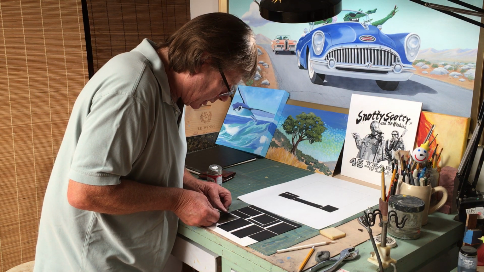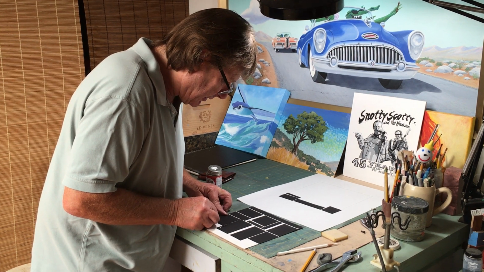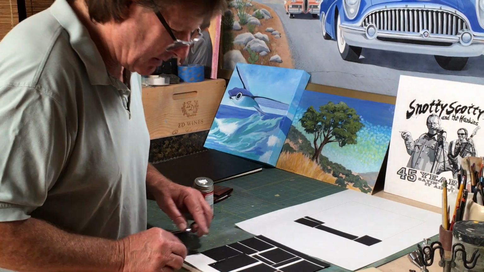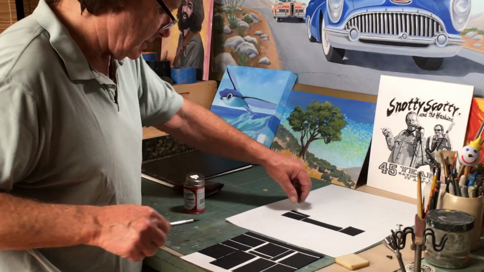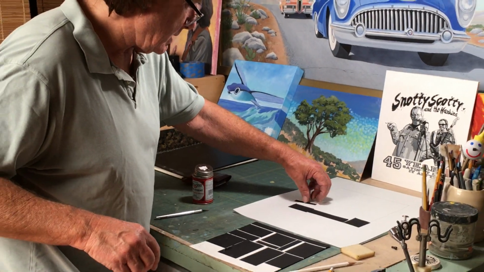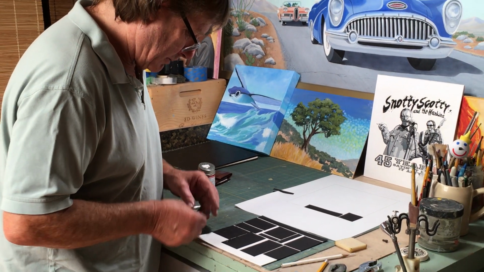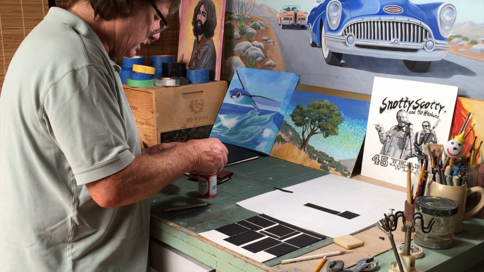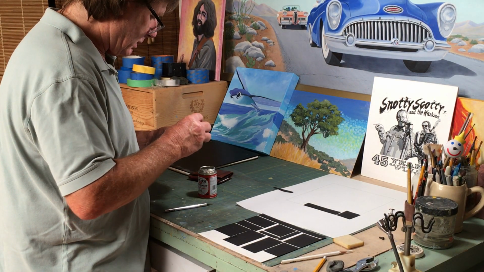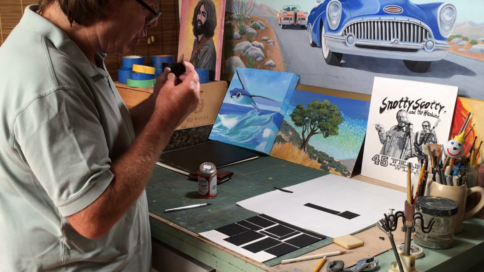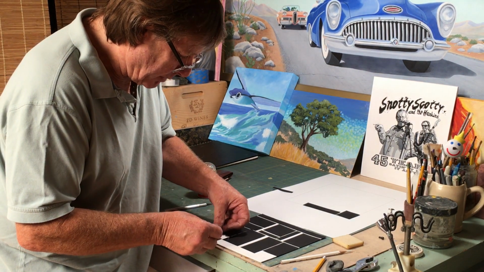Line that up right along this edge here carefully. It's going to give me a real thin division line right down there. I kind of like that, this really super thin line. Come down here and put this lower one in, down in the very bottom corner.